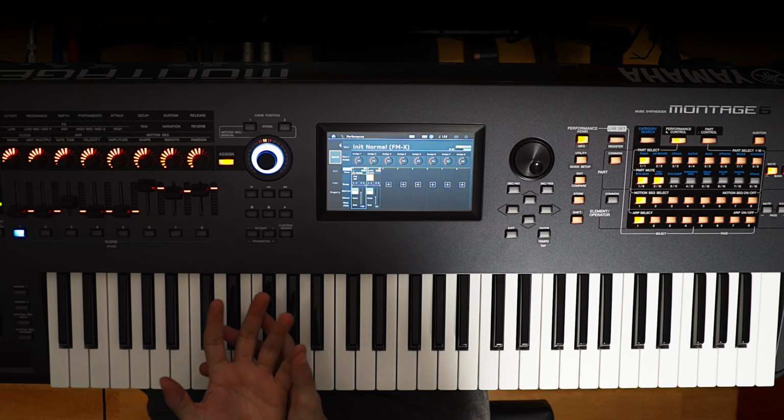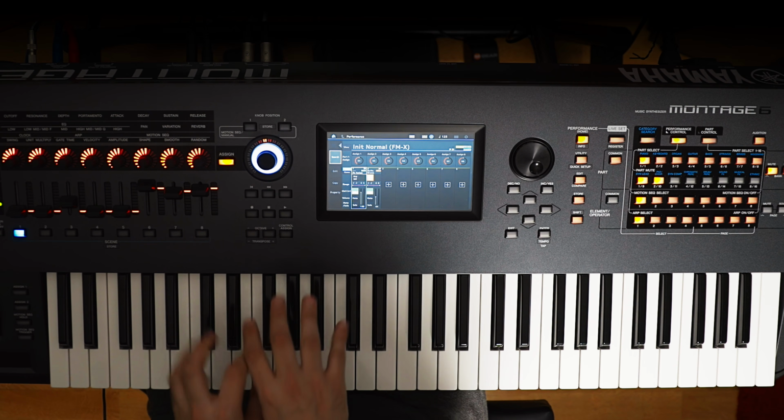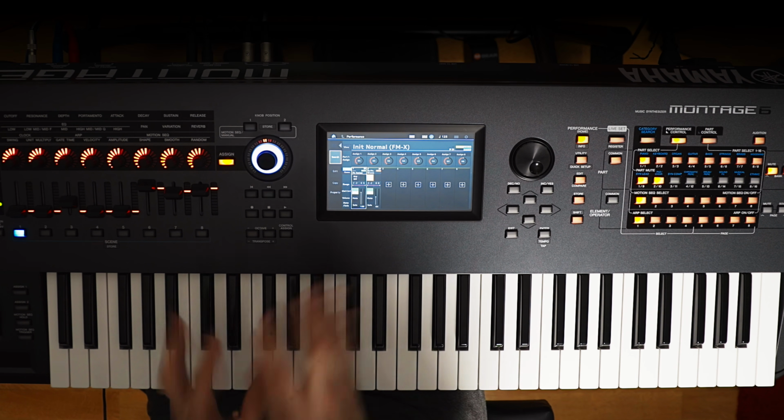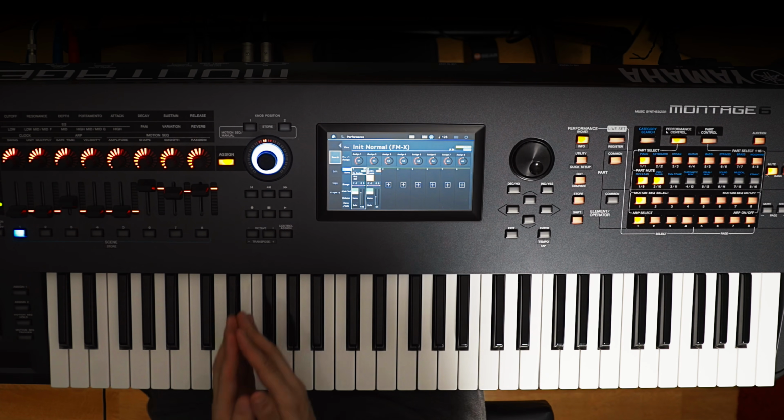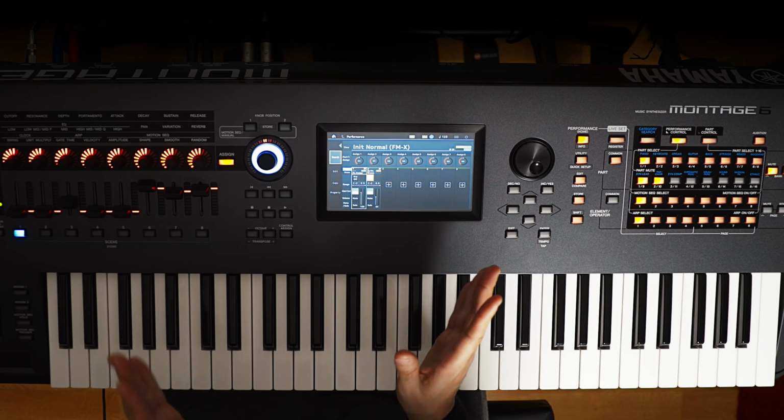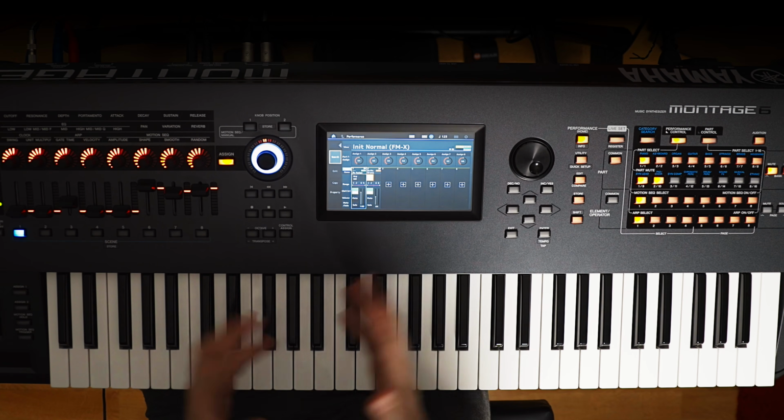That was a very, very simple sound, but I hope that you get the basics of the FMX engine and the FM synthesis on the Montage. It's really cleverly thought out, in my opinion. It lets you create amazing sounds. Start with something simple like that. Think what you want to create and basically just experiment.